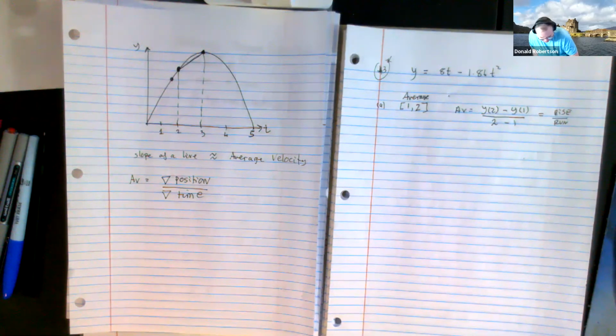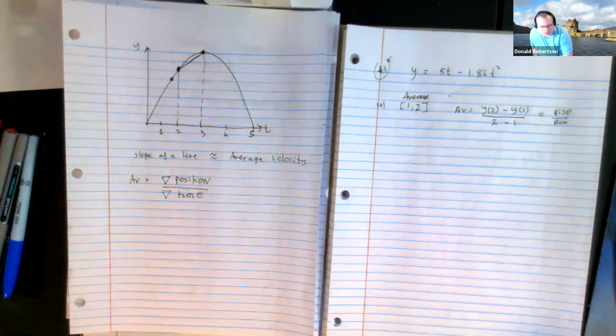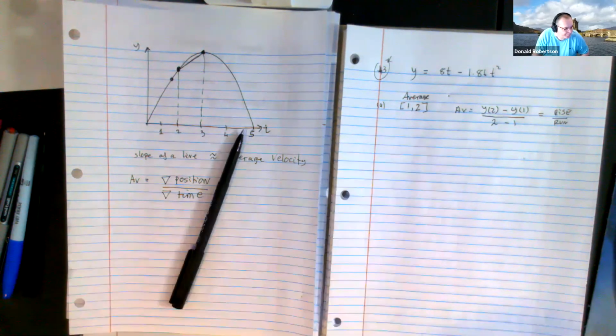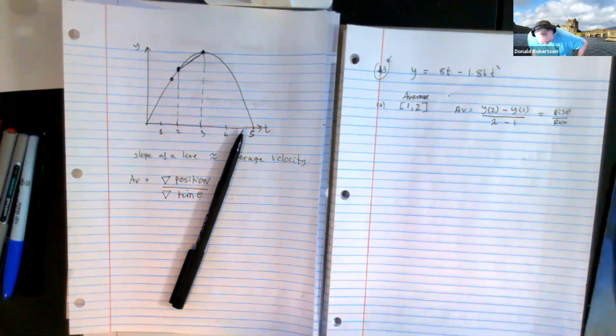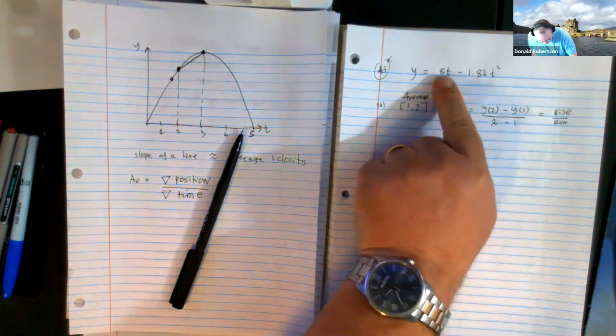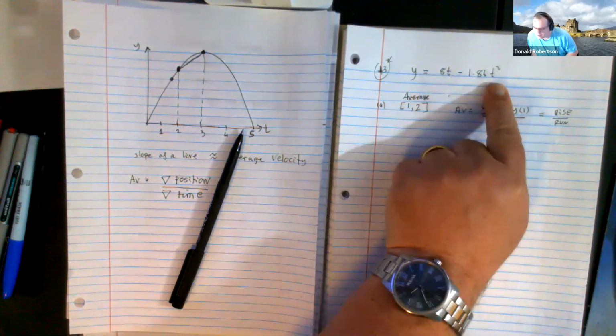Now, do you recognize that guy as something that I did on a calculator not that long ago? So I can do this 2 ways. Do you know I could just find the value of this horrible thing at 2, take away the value of this horrible thing at 1, and then divide it by 1.